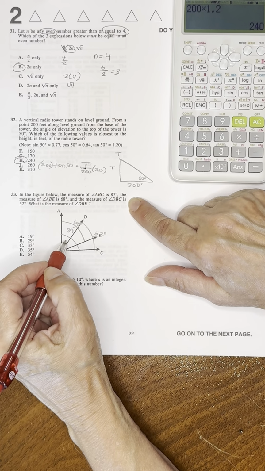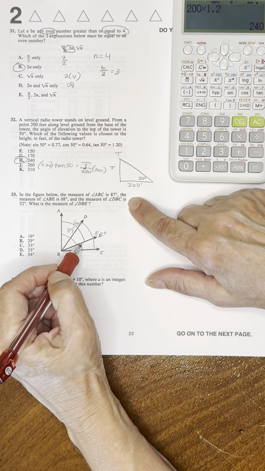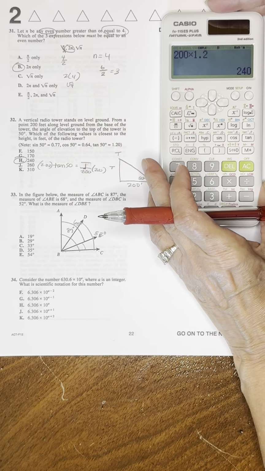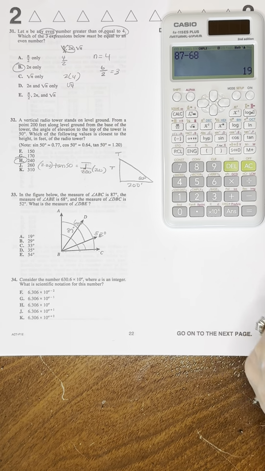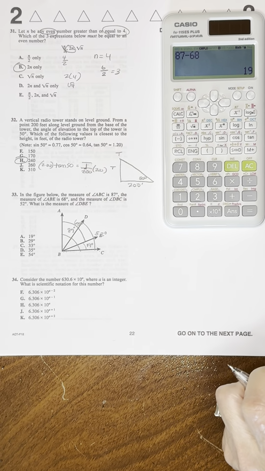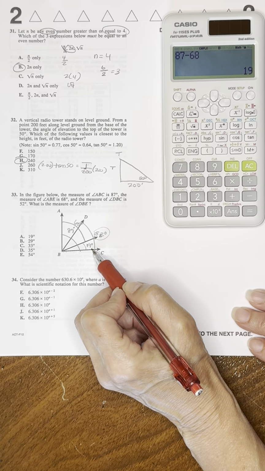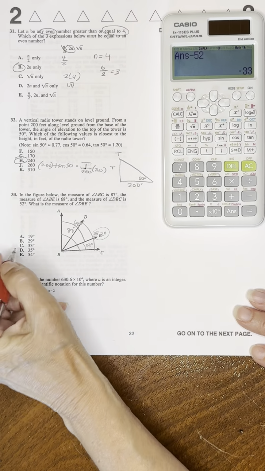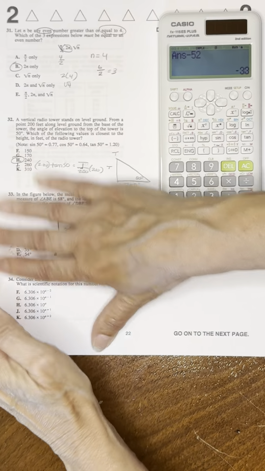So we can calculate this: 87 minus 68. So this is 19 degrees. It wants to know DBC, so we need this one. So it's going to be 52 minus 19, 33 degrees. Nope, I circled 35 and said 33, huh? It's 33. C.